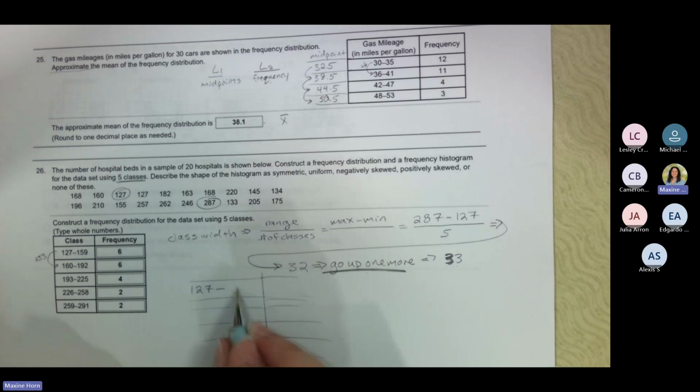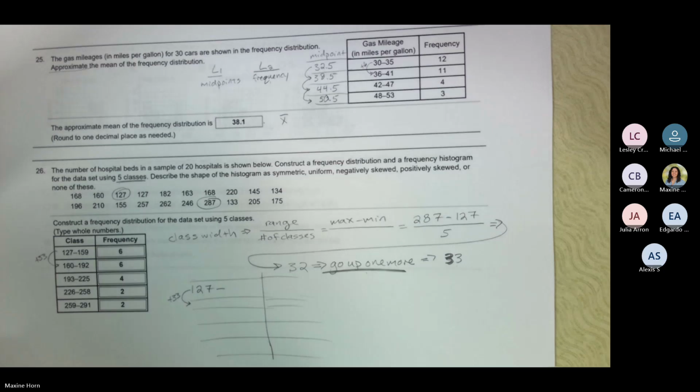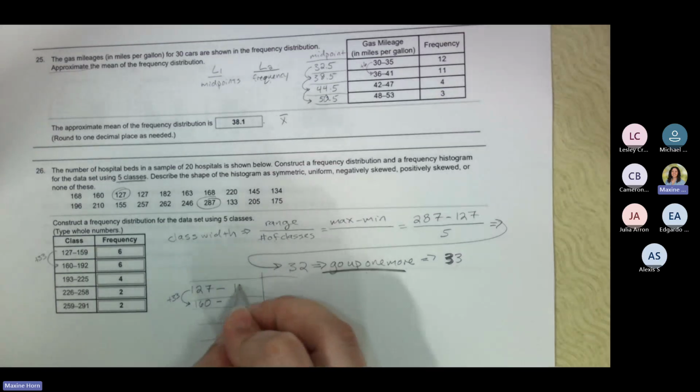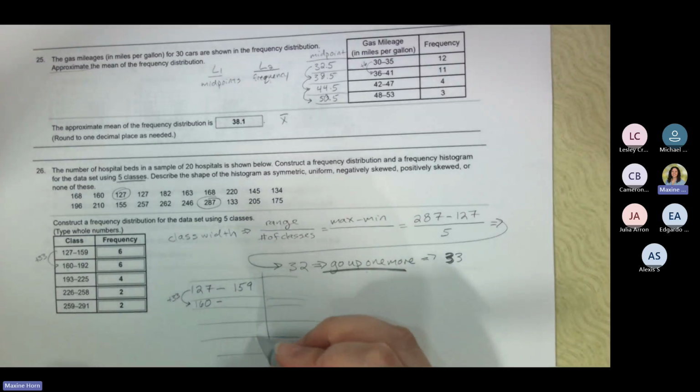Now, when you're creating this, again, we're pretending like we don't have this. We say, okay, well, my minimum value is 127. And this is going to be where the frequencies are. I'm not going to fill in my upper class limit for this class just yet. I'm going to start by adding my class width to get my next lower class limit, because then it's a little easier for me to see, okay, if this is 160, what's this? Well, it's got to be 159, doesn't it? And then I can keep going from there. I can add the 33 over here, and I can add the 33 over here, okay?